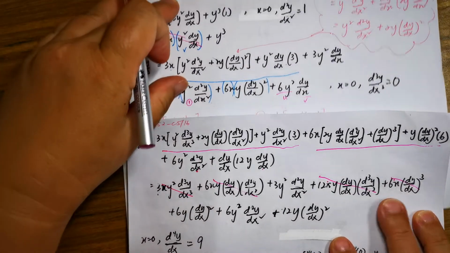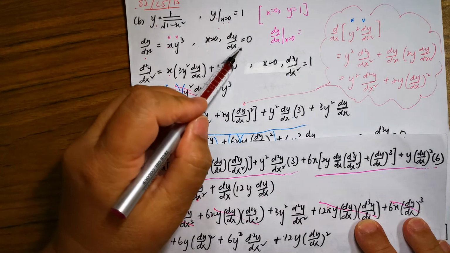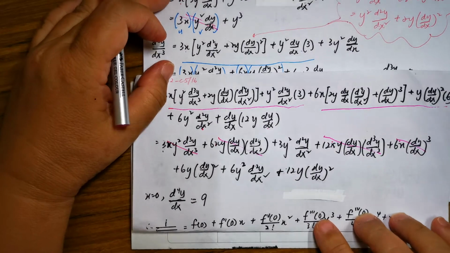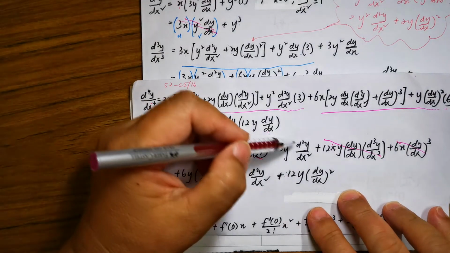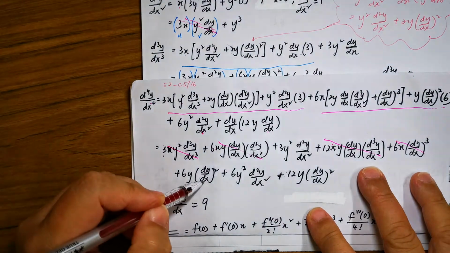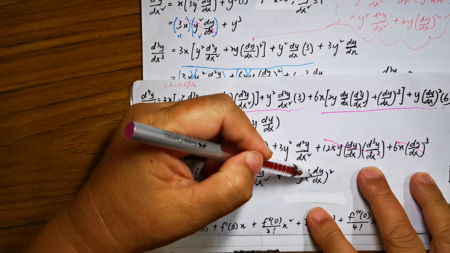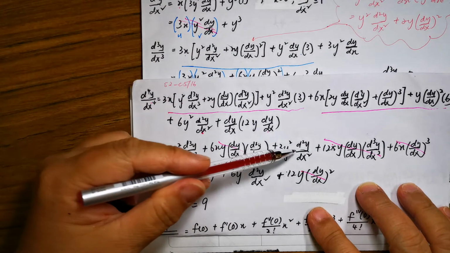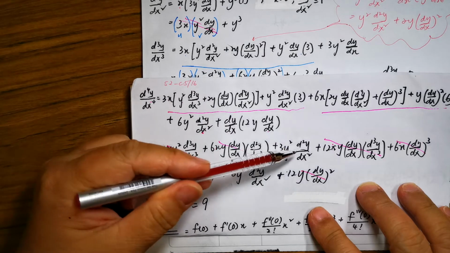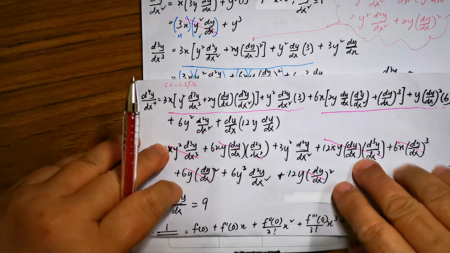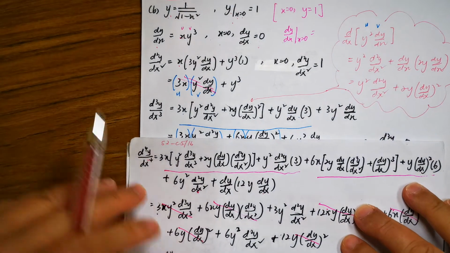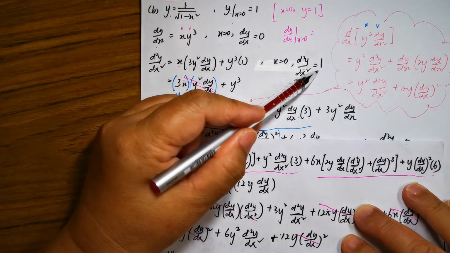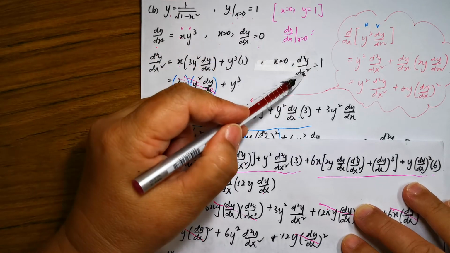And before this also we have done, when x equals 0, dy dx also 0. So all the dy dx become 0. Where got dy dx, here, so this one also 0. Here also got dy dx, so here also becomes 0. So actually left 2 terms only, d2y dx squared and y. These 2 values also we have, right? When x equals 0, y is 1. And when x equals 0, d2y dx squared also 1.